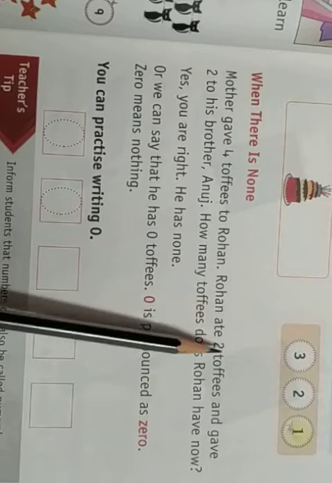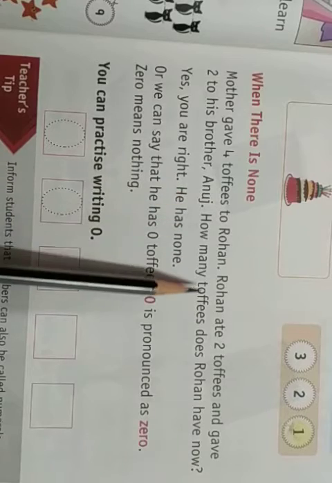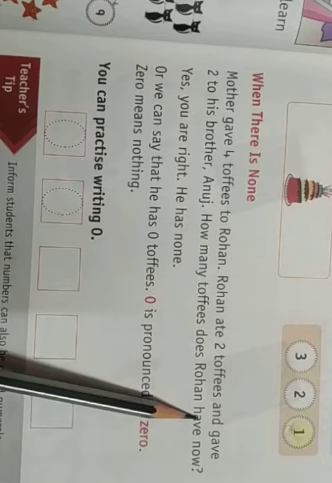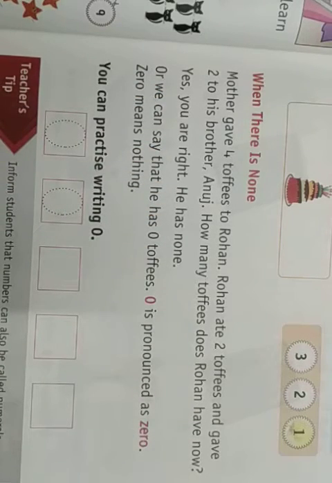Rohan ate 2 toffees and gave 2 to his brother Anuj. How many toffees does Rohan have now? Yes, you are right. He has none.